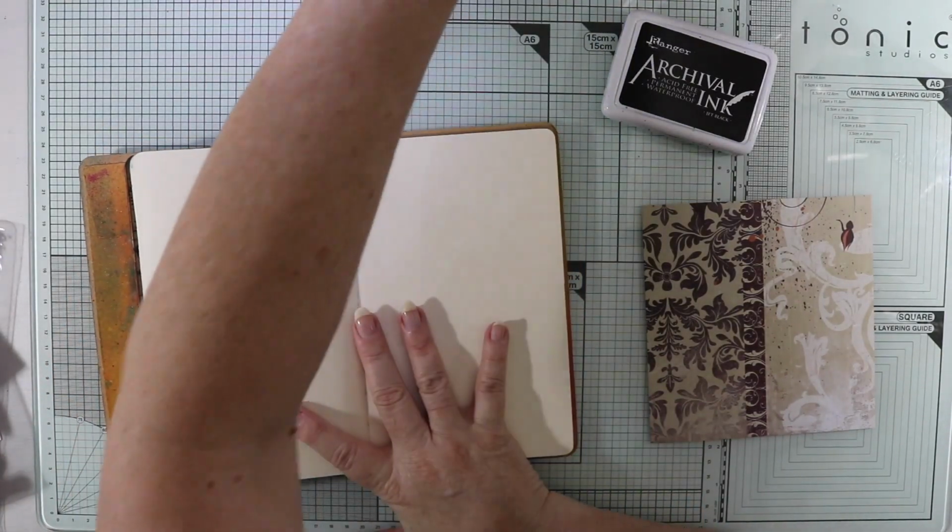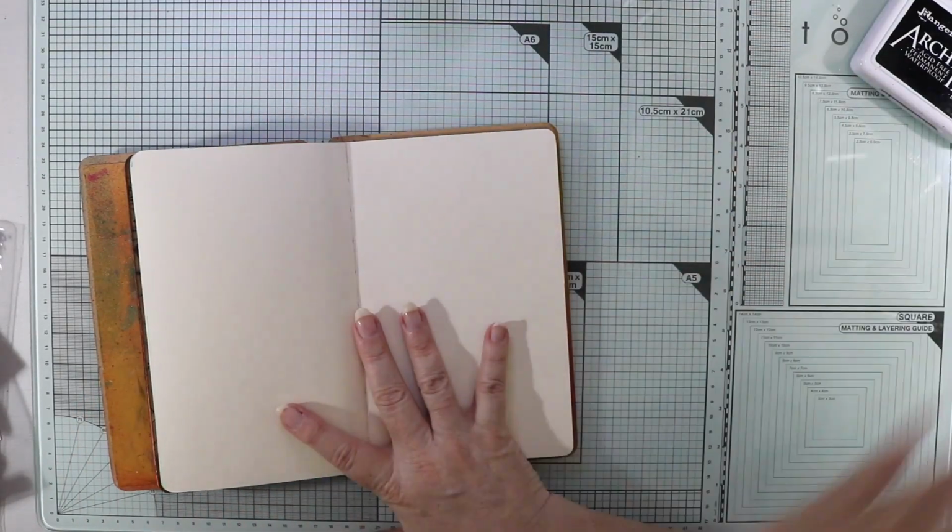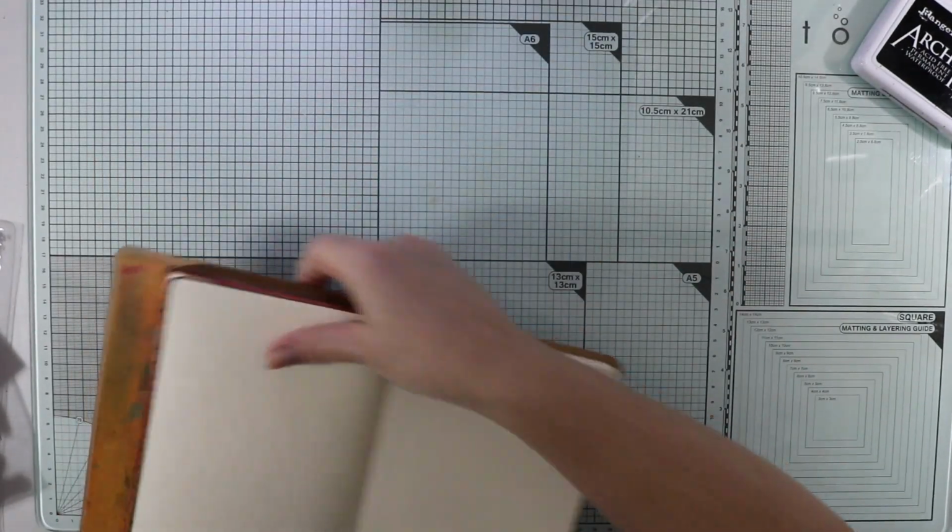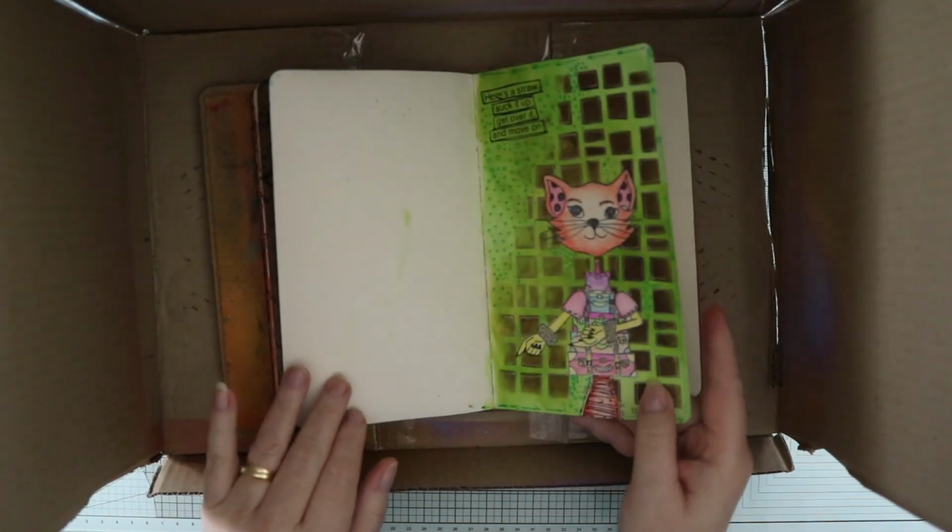But this page ends up being one of my favorite pages that I think I've done in recent times, and I do hope that you enjoy it.